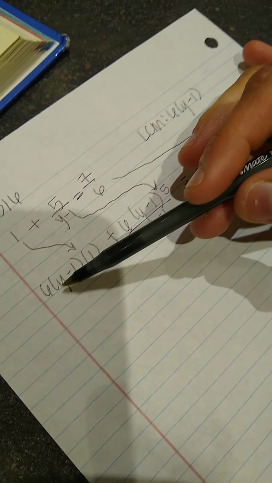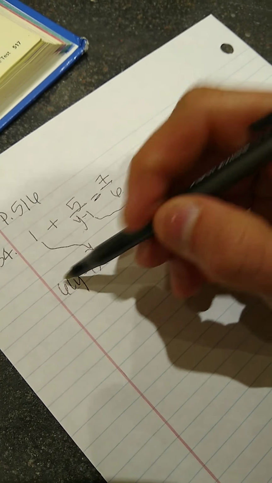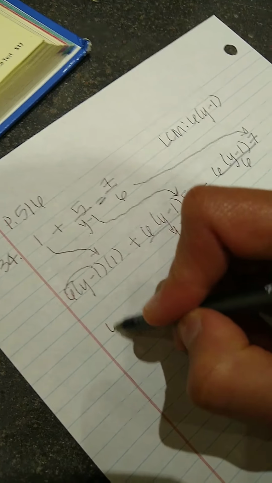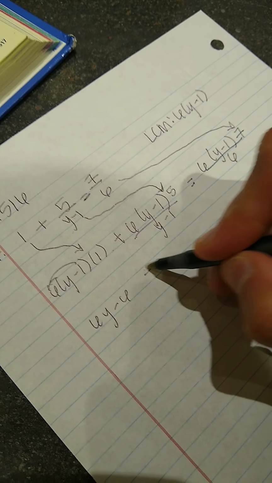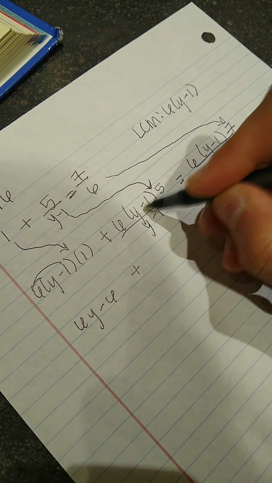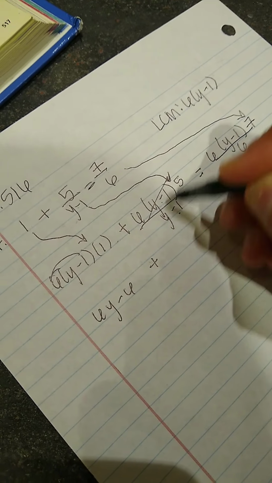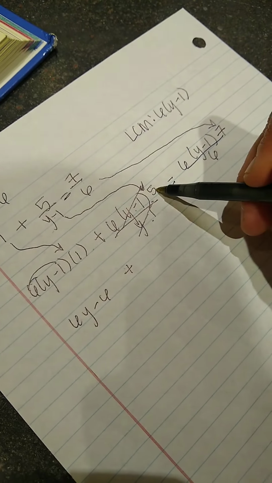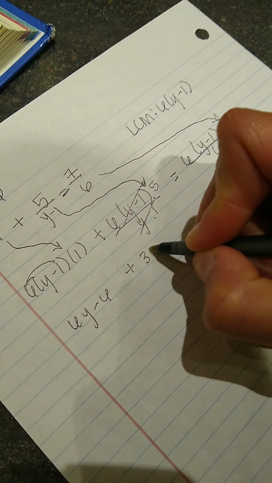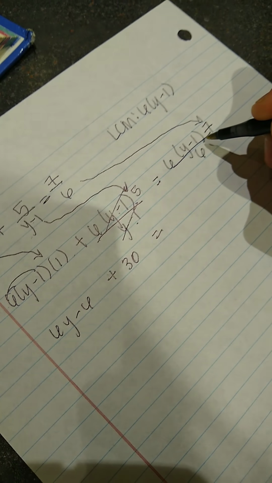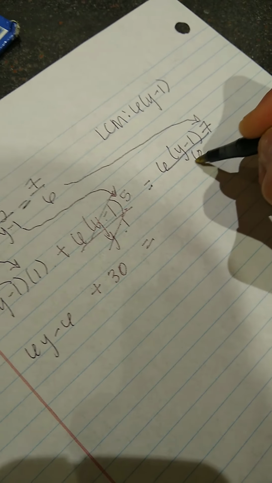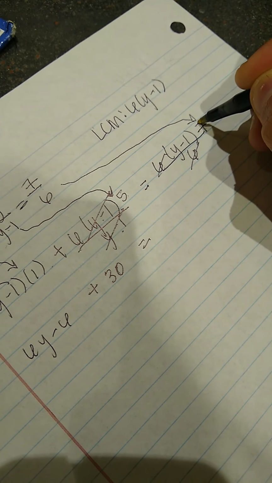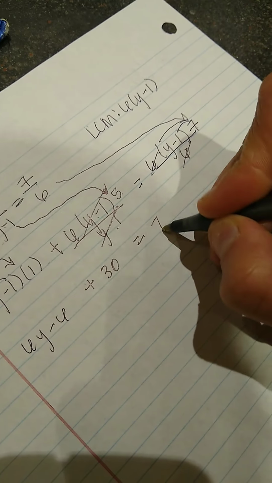On this one, we're just going to multiply across or distribute out. We'll get 6y minus 6. And we're done with that first term. Plus, on this one, we have y minus 1 on the top and on the bottom, so those can cancel, and we're left with just 6 times 5, a pretty 30. Equals, here I have 6 times y minus 1 times 7 over 6. The 6's can cancel, and all I can do is distribute, and that makes that 7y minus 7.